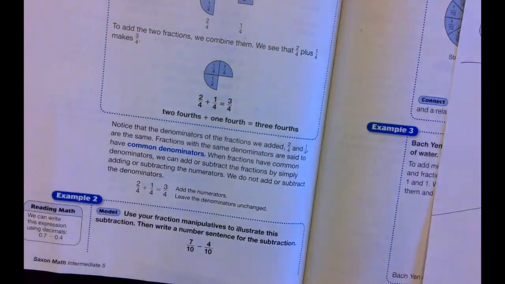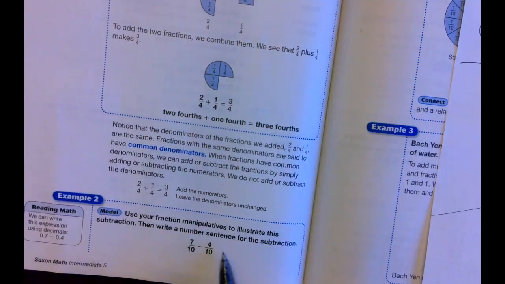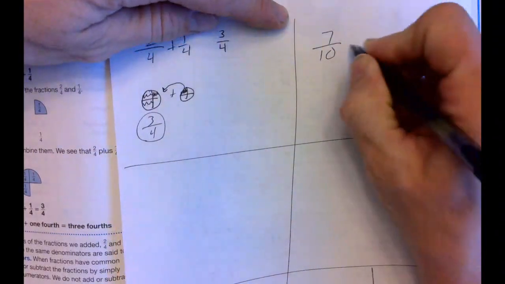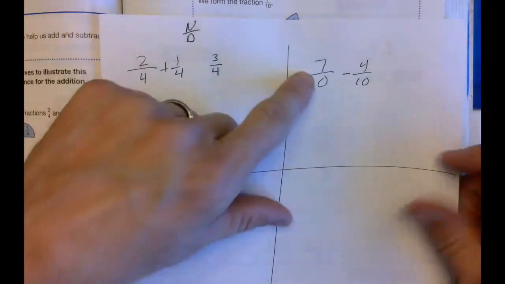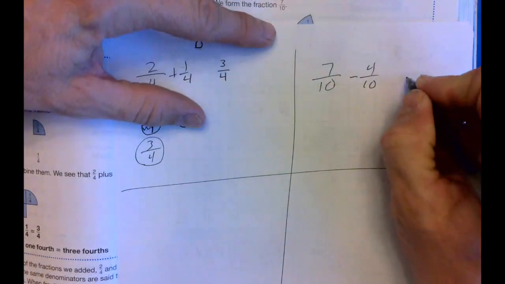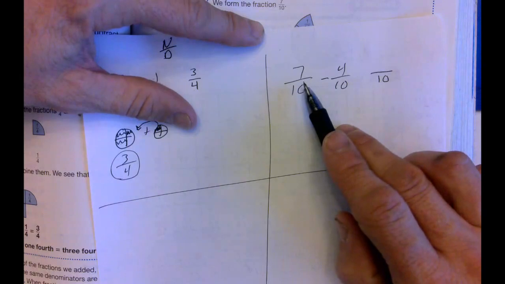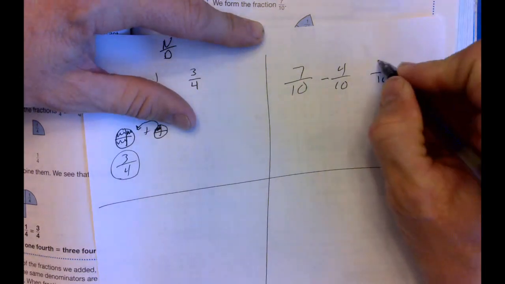Okay, example number 2 here says, we're not going to use manipulatives. Then write the number sentence for the subtraction. Example number 2, 7/10 minus 4/10. Say it with me. Subtract the numerators. Keep the denominators. I like to do the denominator first. That's easy. 10, 10, 10. And now we just subtract. And the subtraction problems are usually very easy. 7 minus 4 equals 3.